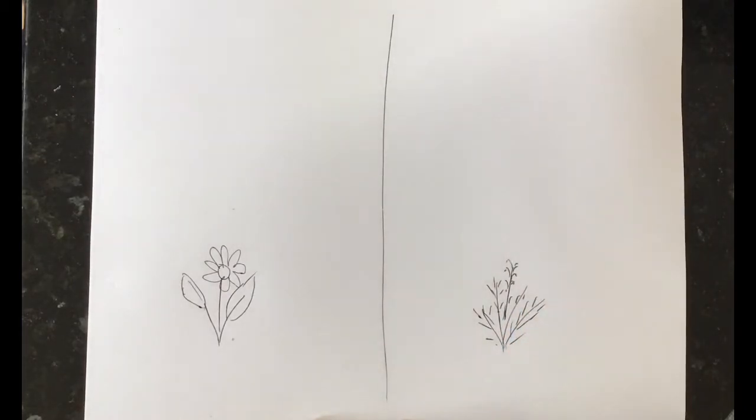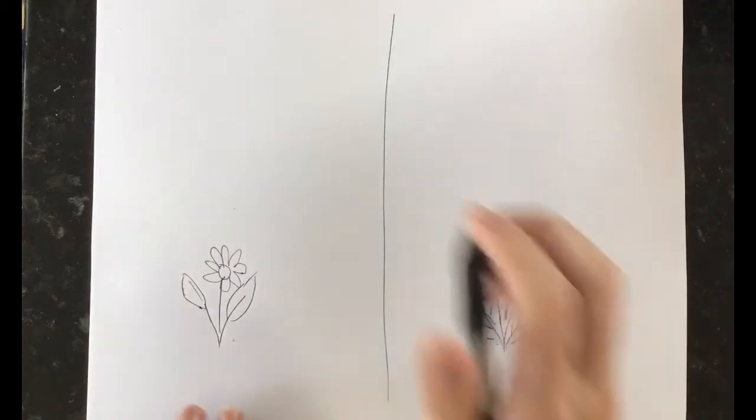I'm also going to label them water savers and water spenders.